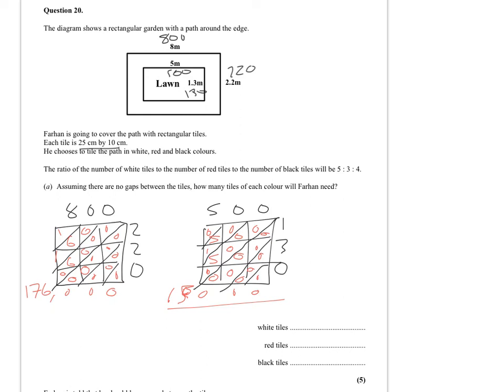So the area of the path will have 176,000. Take away 65,000.